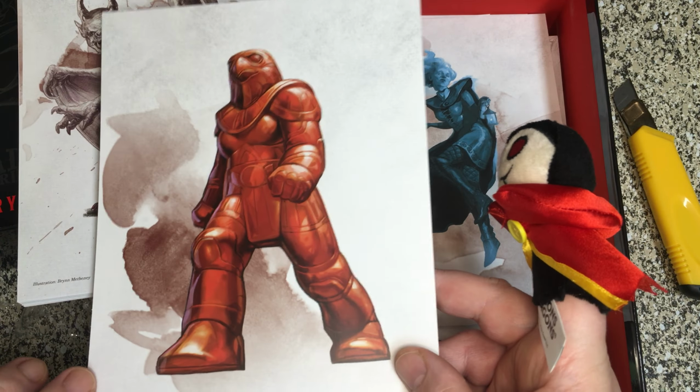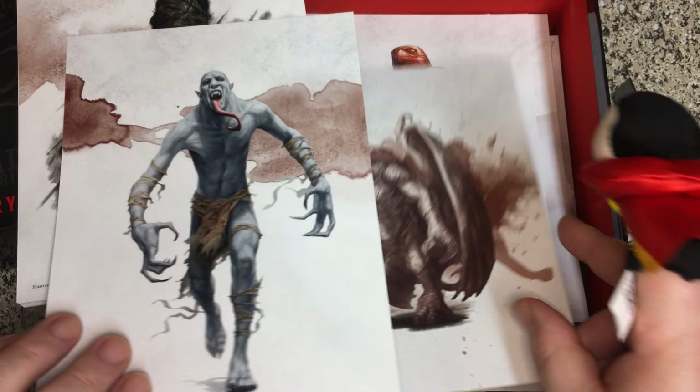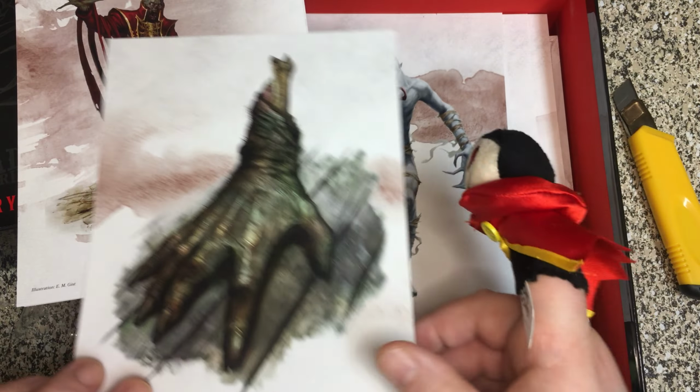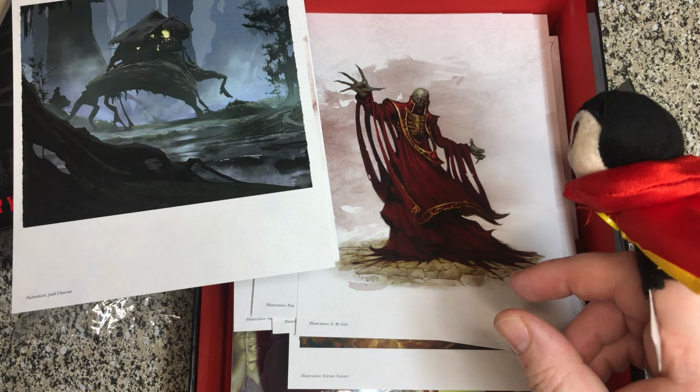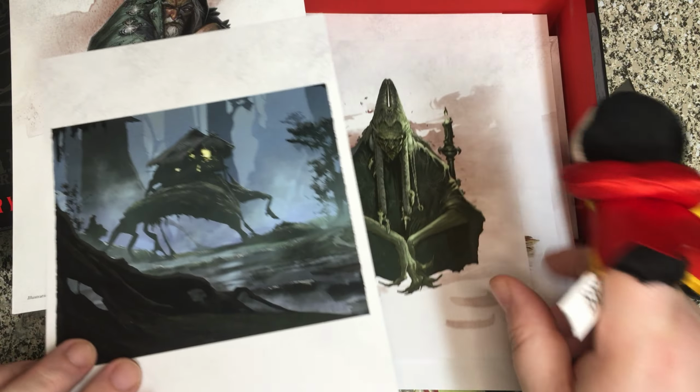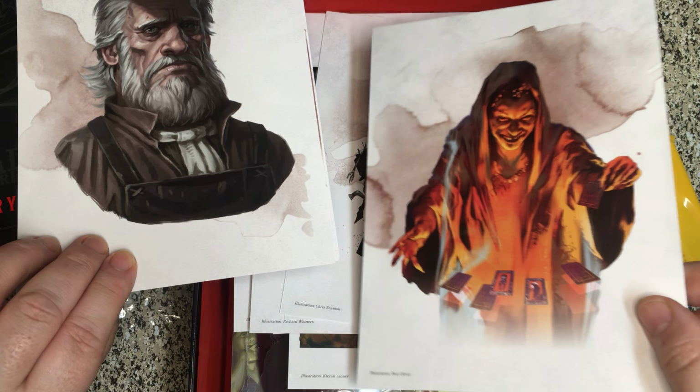Grick. Ghosts, clay golems, gargoyles, ghouls. Yeah, this is the official artwork for all of these. And yeah, so these are fantastic. Each one of these encounter cards is perfect and really just well done.